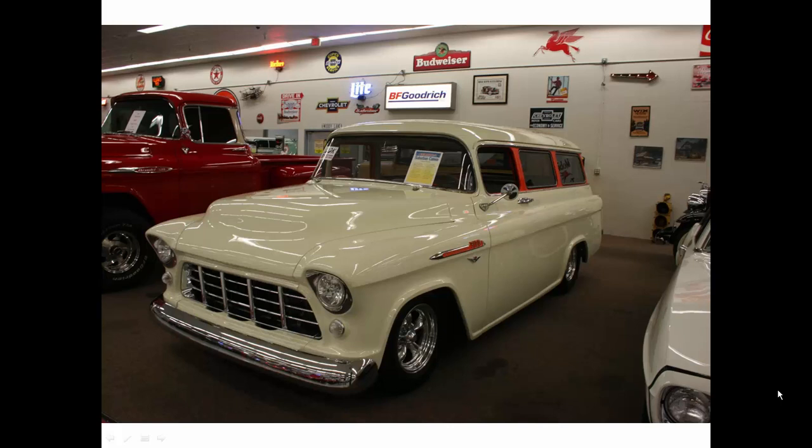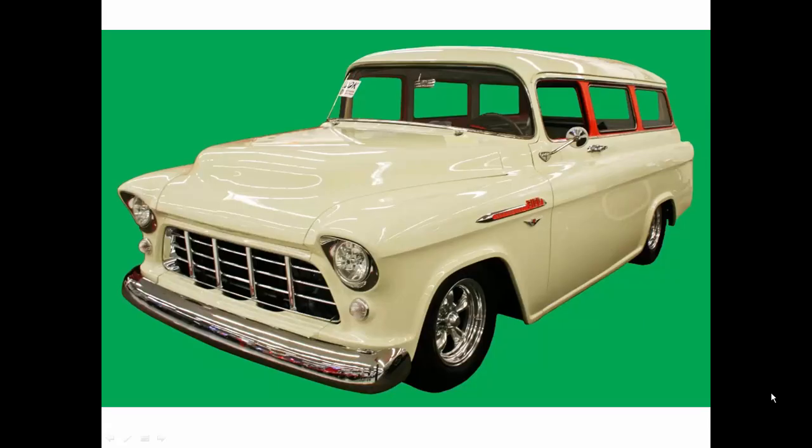What I'm going to do here first is show you what we started with, midpoint, and what our final result is, so you have an idea as we start in where we're going to end up. This is what we started with. The next step as we go through the video will be to cut out the background and replace it.